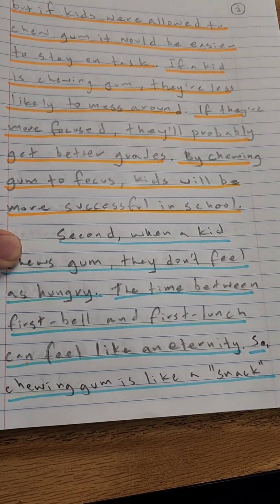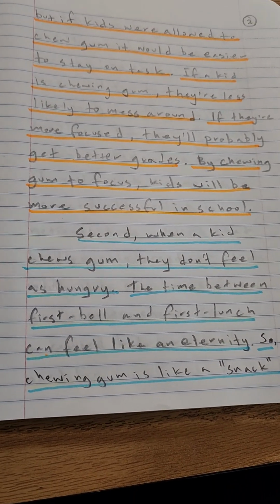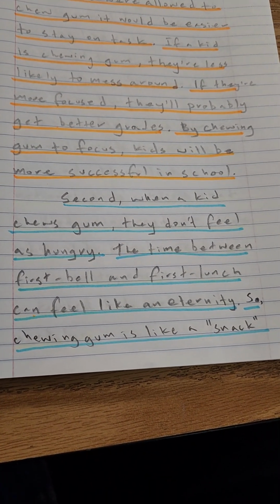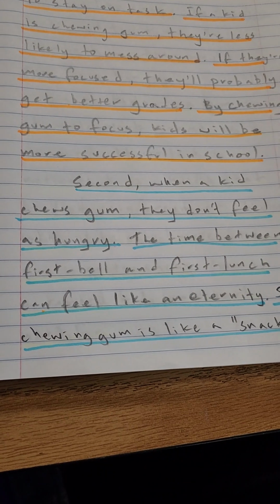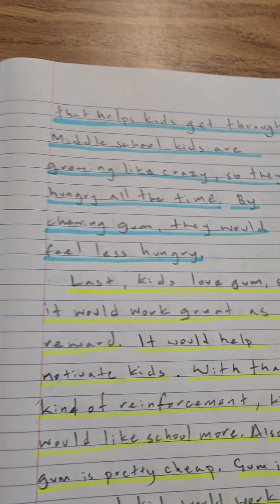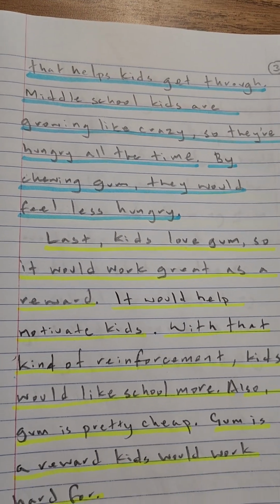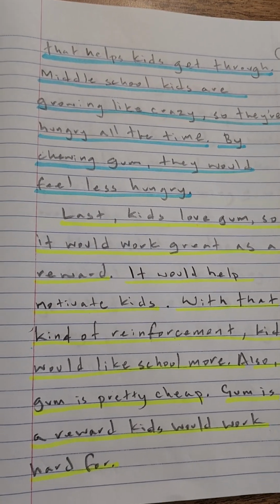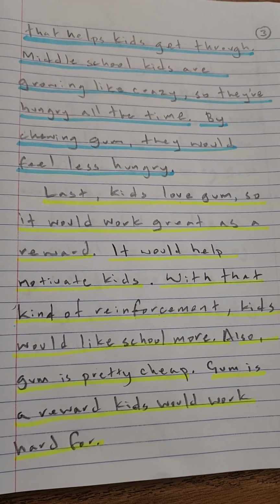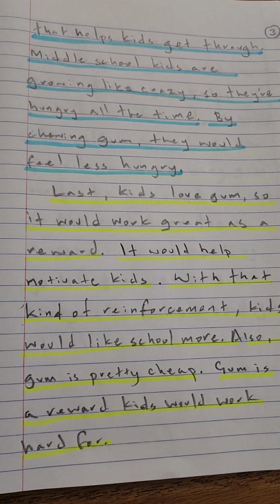Second, when a kid chews gum, they don't feel as hungry. The time between first bell and first lunch can feel like an eternity. So chewing gum is like a snack that helps kids get through. Middle school kids are growing like crazy, so they're hungry all the time. By chewing gum, they would feel less hungry.